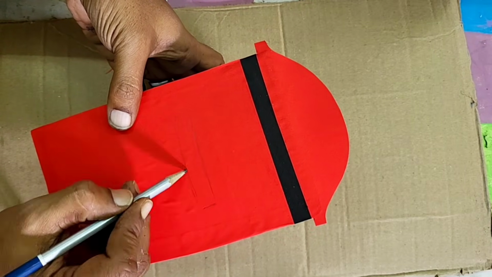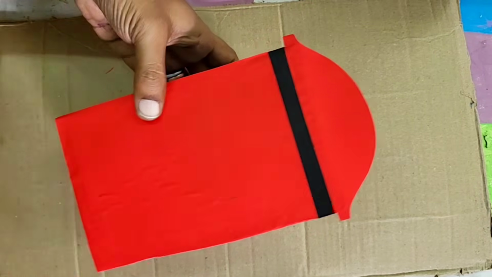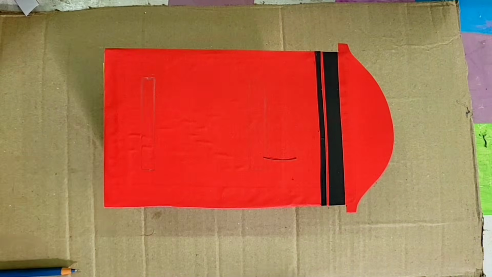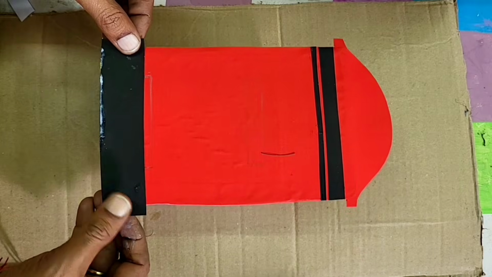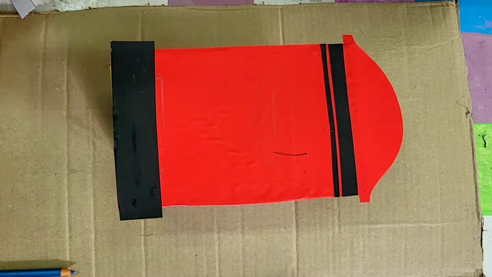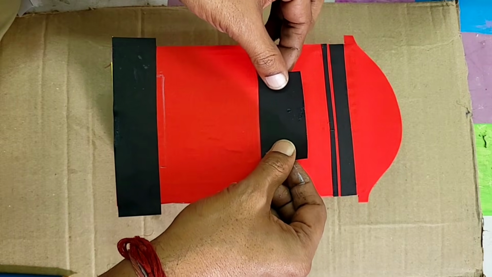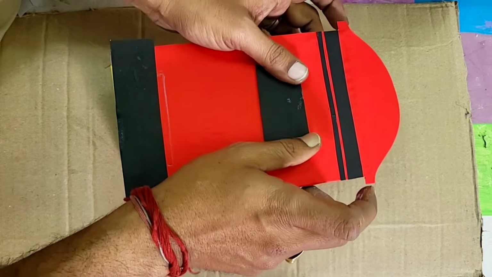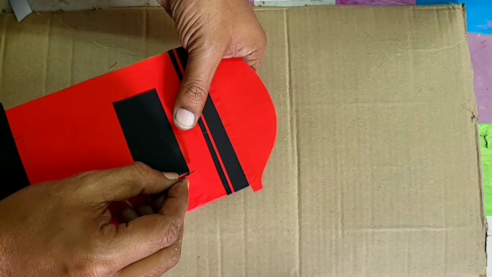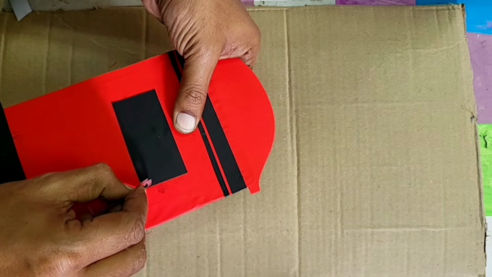I am making two holes in the length, keeping the same size, so that it seems to the children that it is a post box, because I can give the idea of post boxes to the children of the current generation.